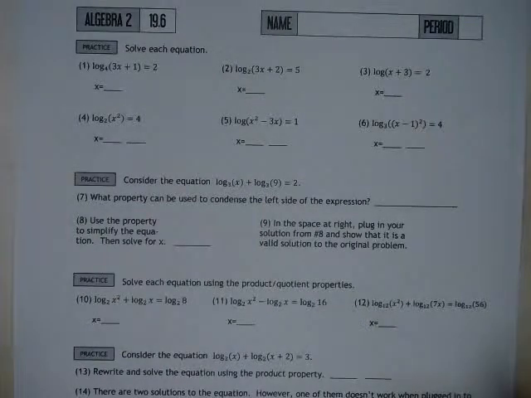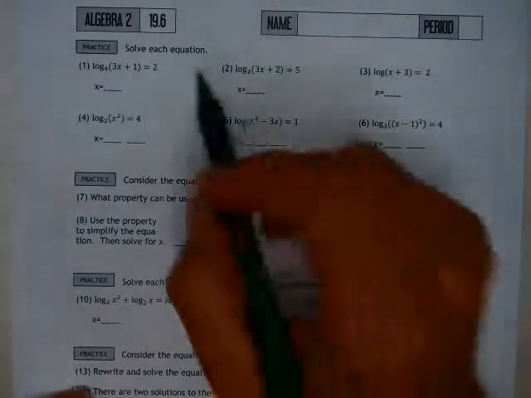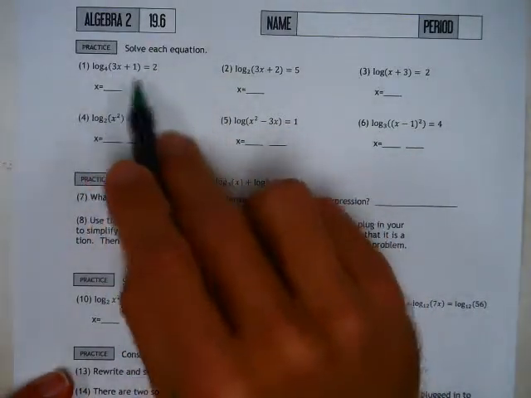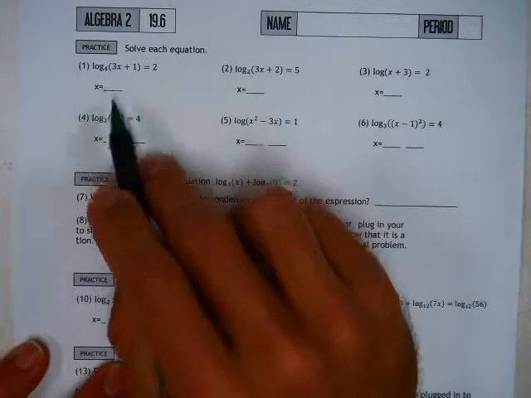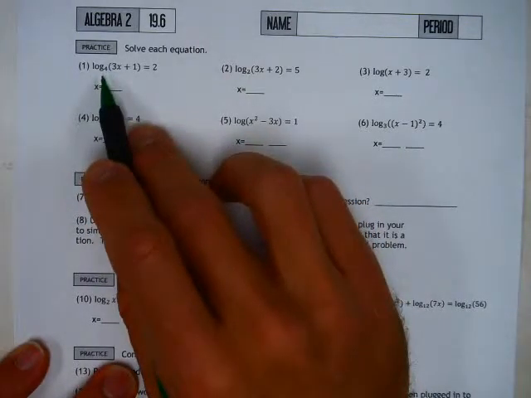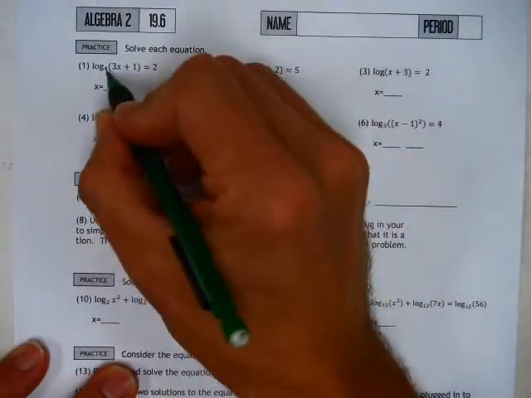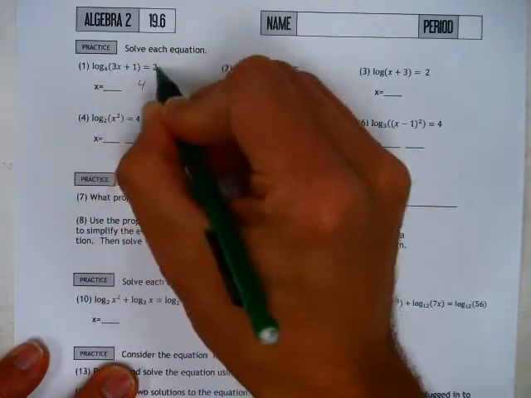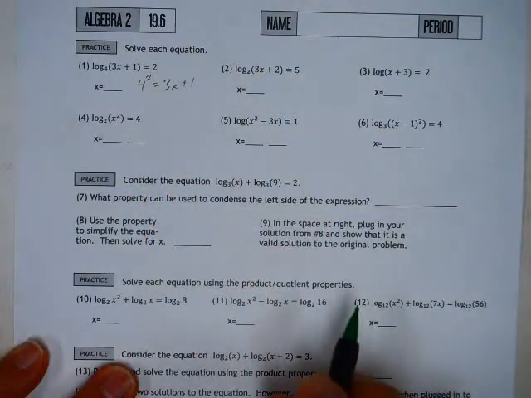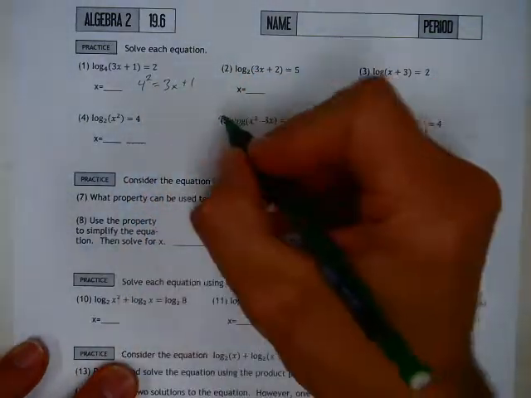Okay, so we're continuing our work with logarithms here on 19.6, and the idea here is we need to start out by rewriting this thing in a more usable form, and that's usually to turn a logarithm problem into an exponent problem. We're starting with our base of 4, raising it to the power of 2, and we're setting it equal to 3x plus 1. And you really need to be getting to the point where that's kind of automatic.